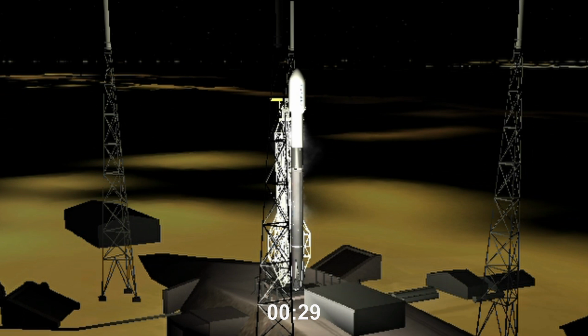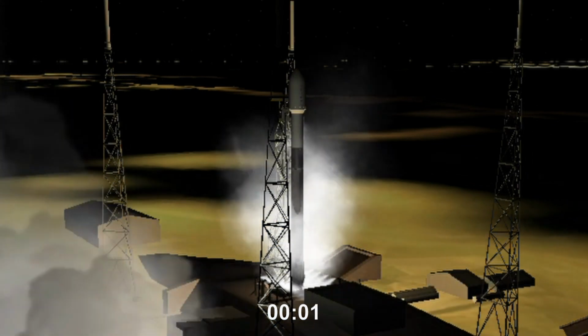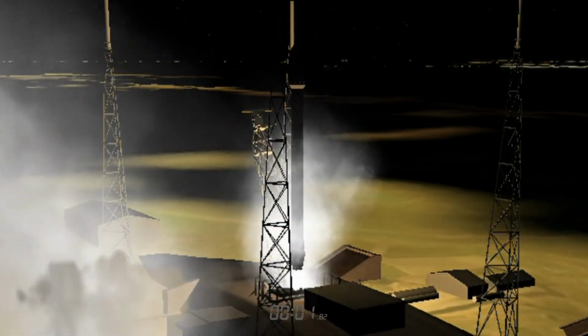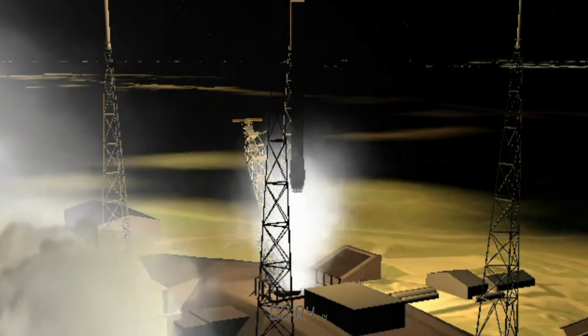T-minus 30 seconds. Fifteen seconds. T-minus 10, 9, 8, 7, 6, 5, 4, 3, 2, 1. Ignition. And liftoff. Go Falcon, go ARABSAT.